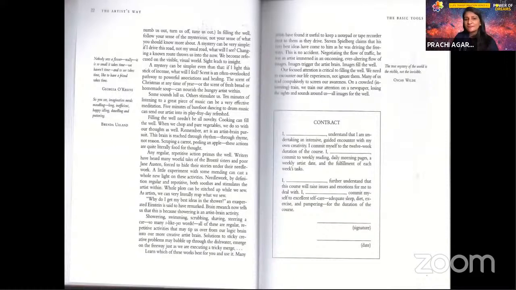A mystery can be very simple. If I drive this road, not my usual road, what will I see? Changing a known route throws us into the now. We become refocused on the visible, virtual world. Sight leads to insight. This is so beautiful. Sight leads to insight. This insight is beautiful. We have all of it inside us. And now this insight will keep coming as a predominant factor in all of our lives.